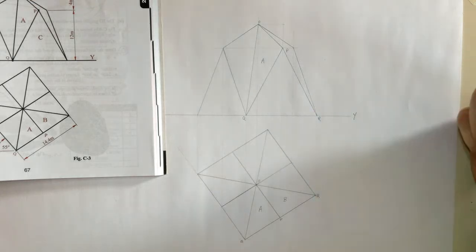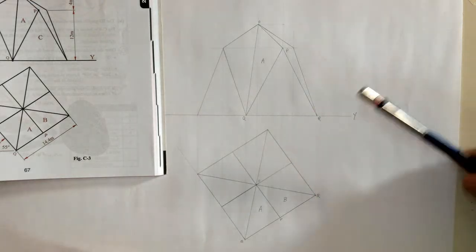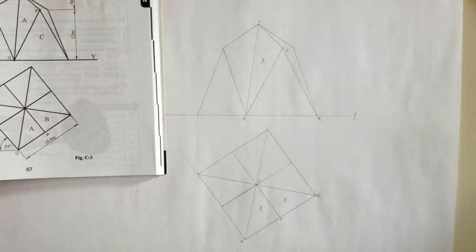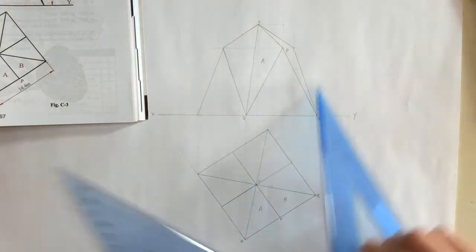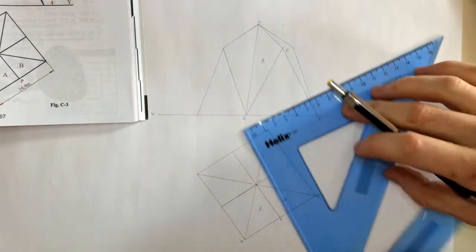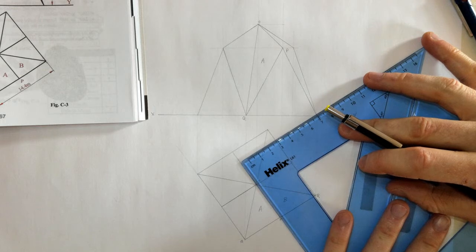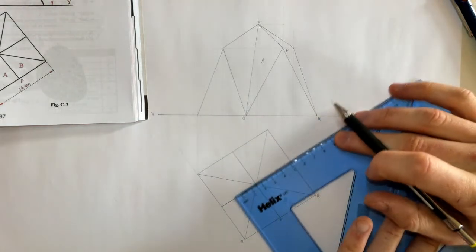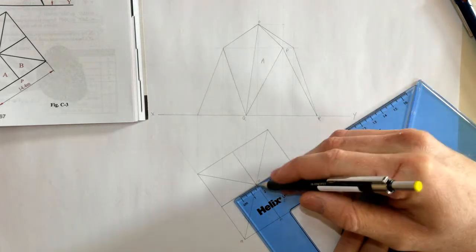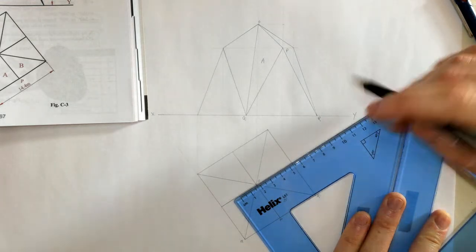And I'll follow my point up. So for my dihedral angle then, the first thing I need to do is get the true length of my line of intersection. As I said, my line of intersection is OP. So to get the true length of that, I will project 90 degrees to it.